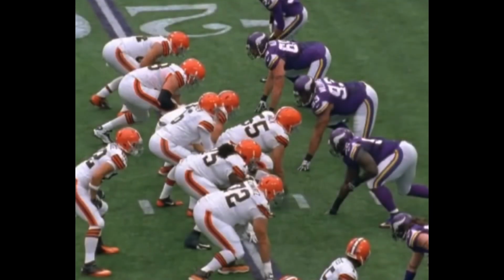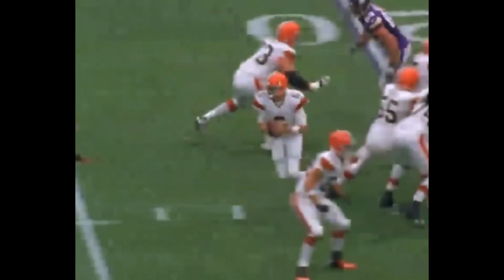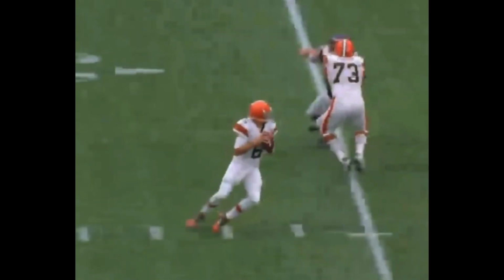Great reps like this often get comments about how good his pad level and posture are, or how smooth his feet are. All that's true. Like that's just beautiful footwork.